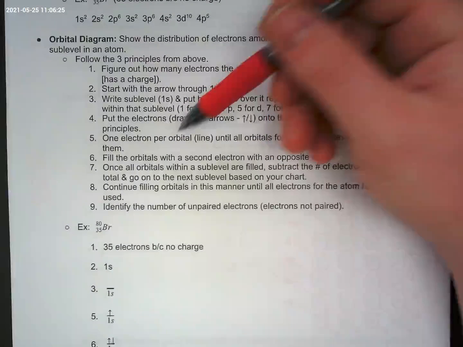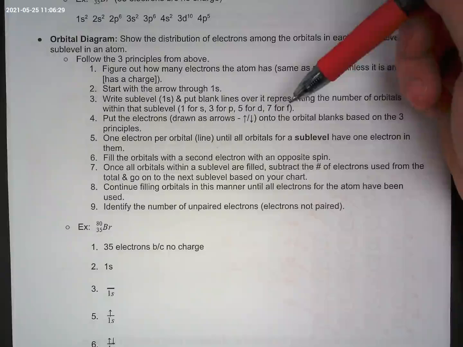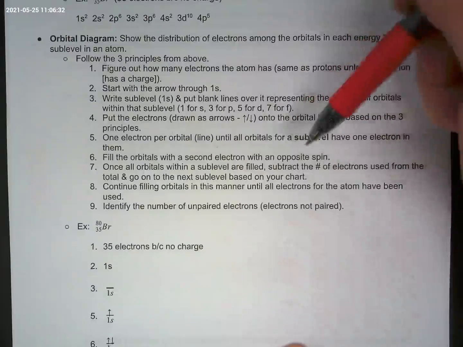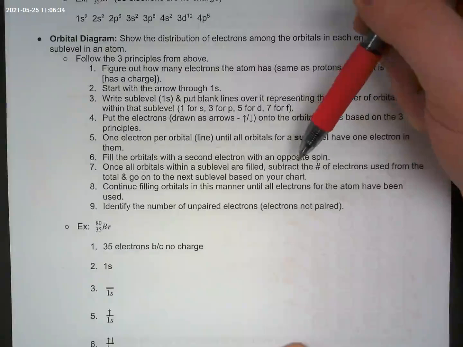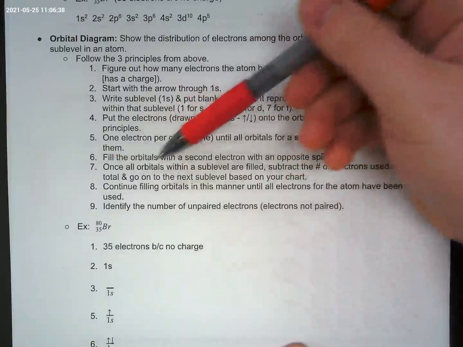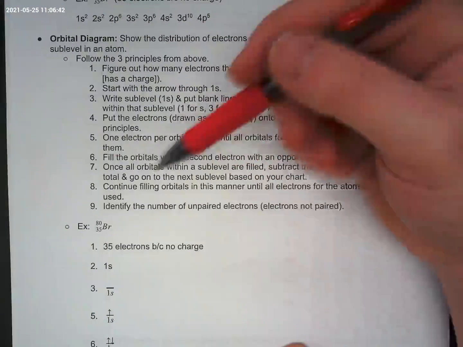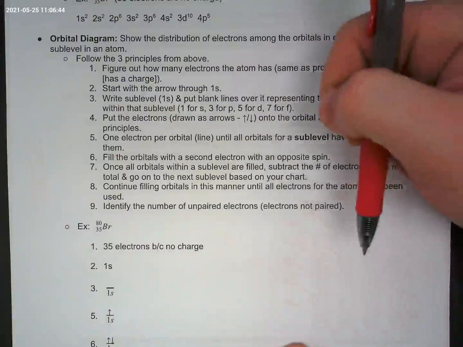So 1 electron per orbital until all orbitals for a sublevel have 1 electron in them. That's Hund's rule for the most part right there. Then fill the orbitals with a second electron with the opposite spin. In this case, we always start with up spins and we finish with down spins.